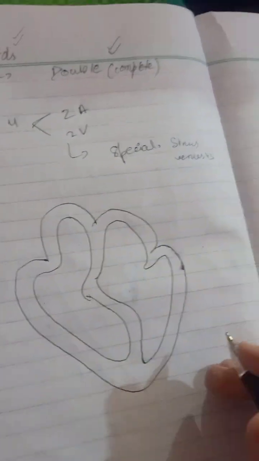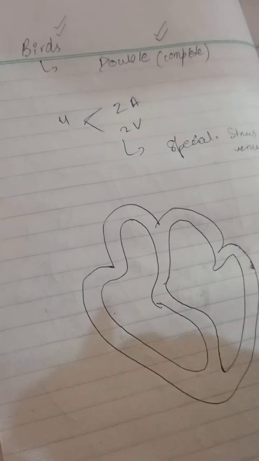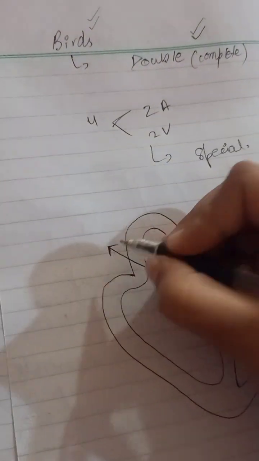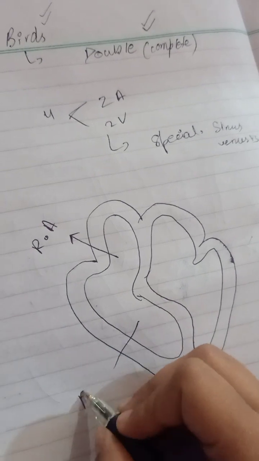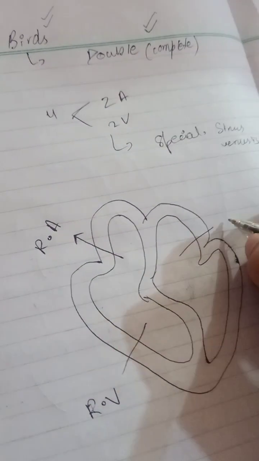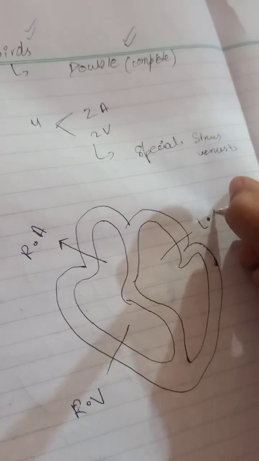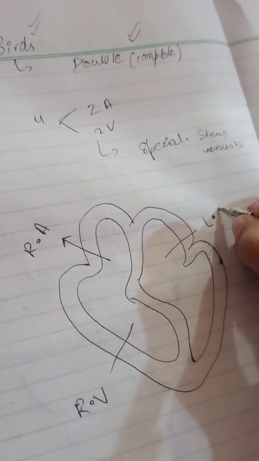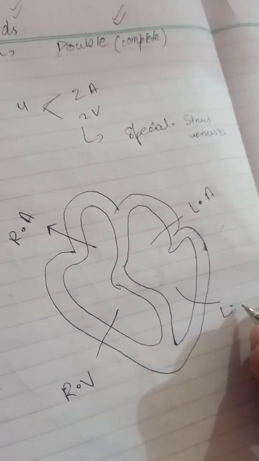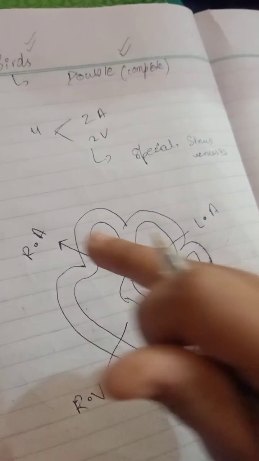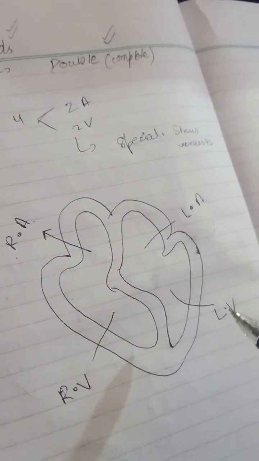Okay, so this is the heart of birds. This is the right atrium, this is the right ventricle, this is the left atrium, and this is the left ventricle. These are the four chambers: right atrium, right ventricle, left atrium and left ventricle.